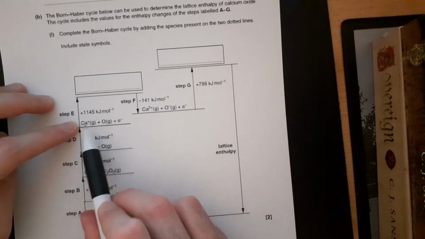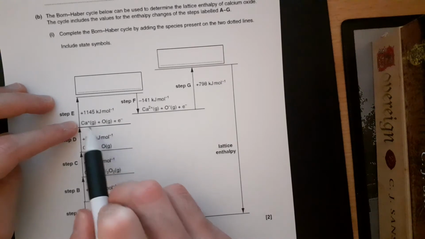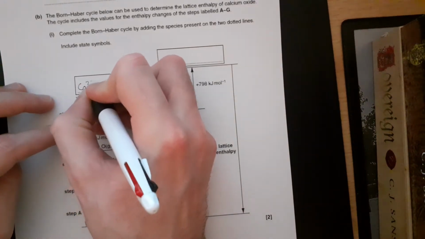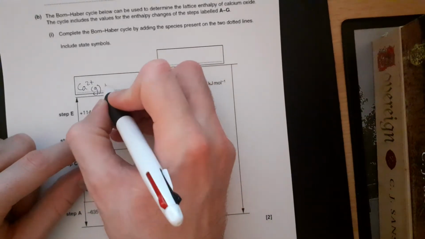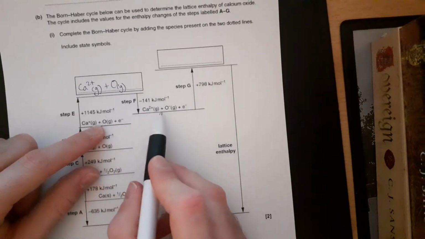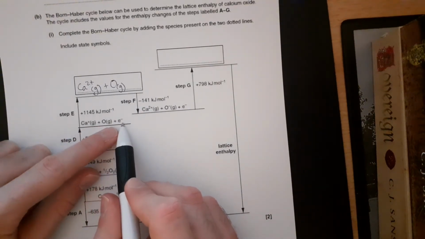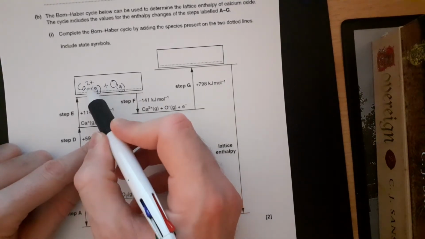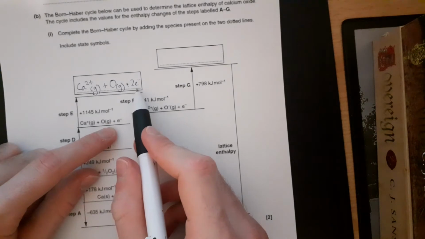So this should be the second ionization energy of calcium, going to calcium 2 plus. I'm going to leave the oxygen the same. This is the first electron affinity for oxygen. And then I had 1 electron, but now I've taken another electron away from the calcium, so I should have 2 electrons here. Don't forget the electrons, it's easily done.